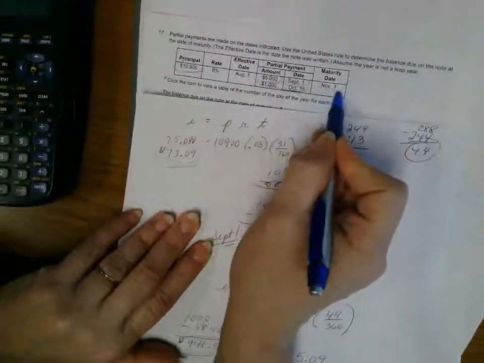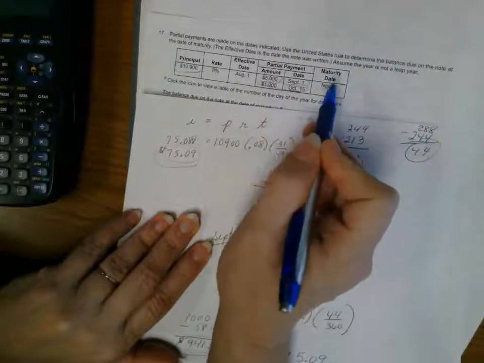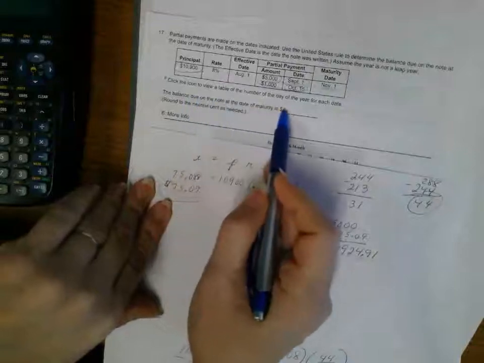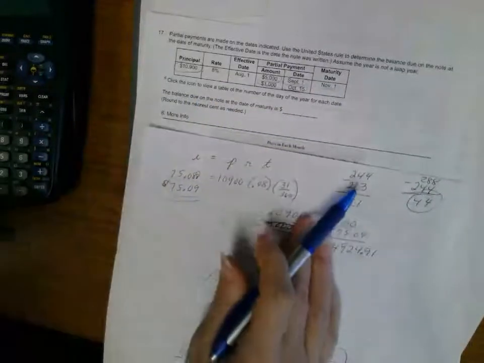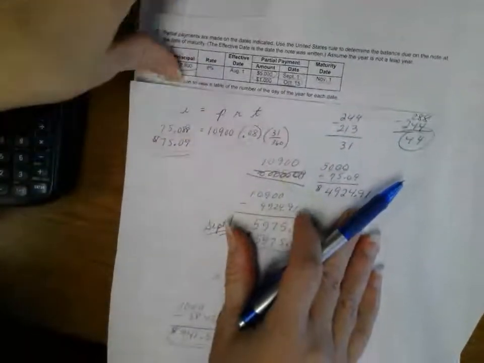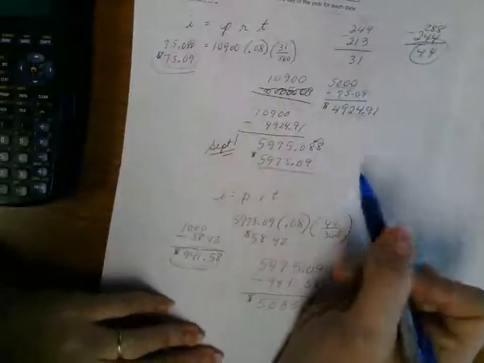All right, we're about to get there. At the maturity date, we make no more partial payments. We wait until the maturity date of November 1st, and how much do we owe? I think that's the only question we have: what's the balance on the date of maturity? None of these intermediate steps are asked in your calculation. We just want to know on November the 1st.